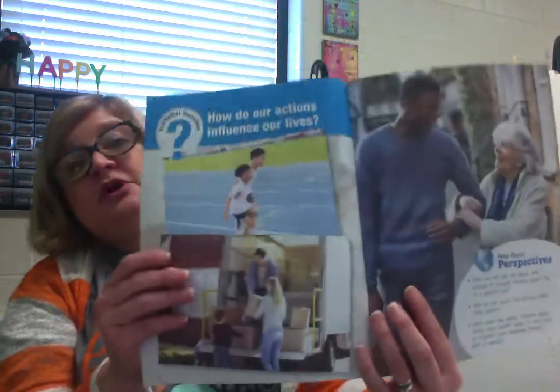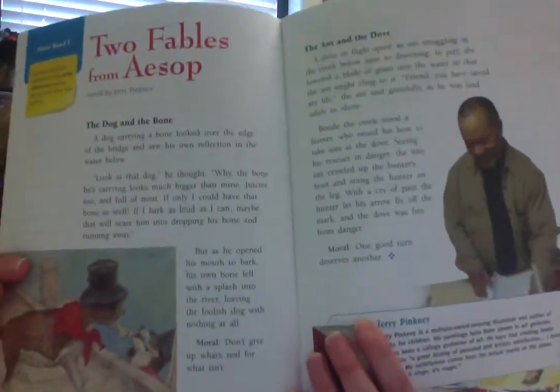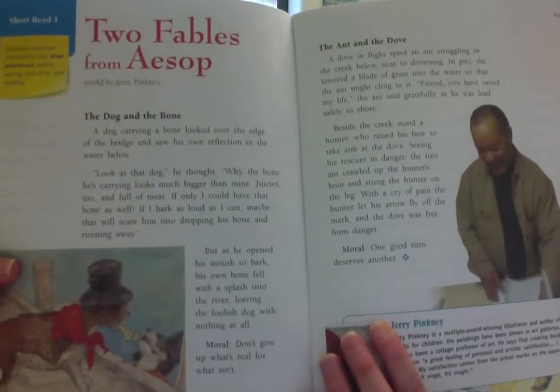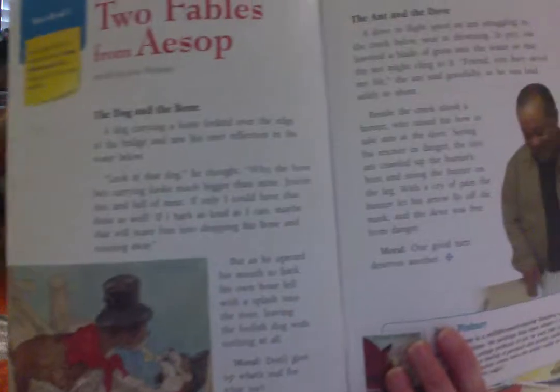And this morning we went over how do our actions influence our lives. And now we're going to look at the two fables from Aesop. Okay? This is the passage that we're going to be using this week. Okay? And so it's on pages 4 and 5.